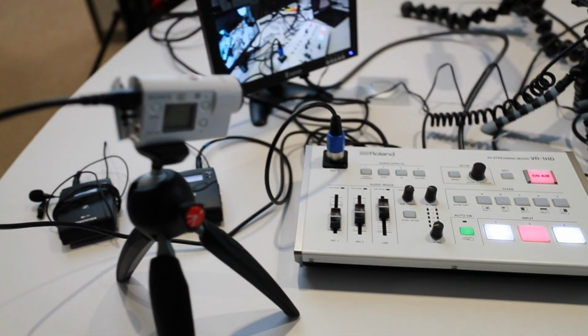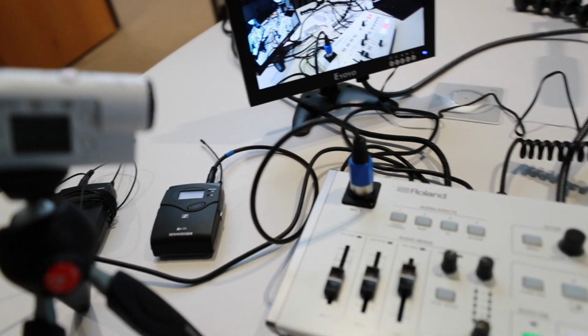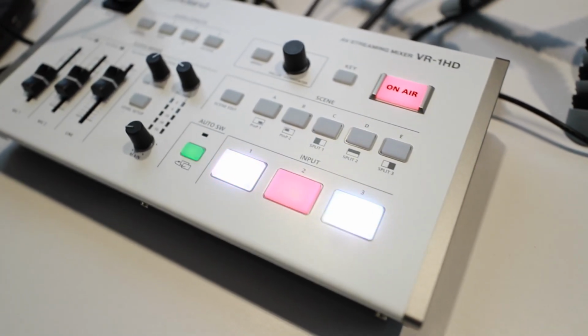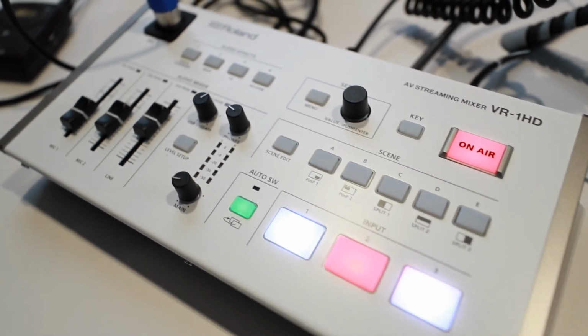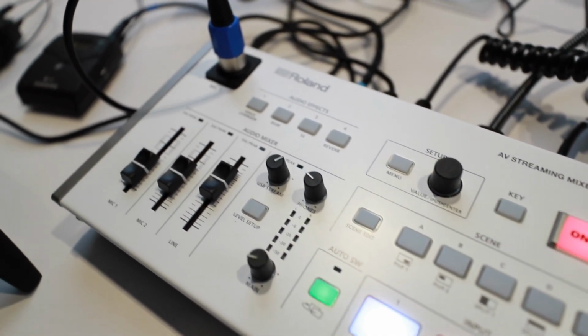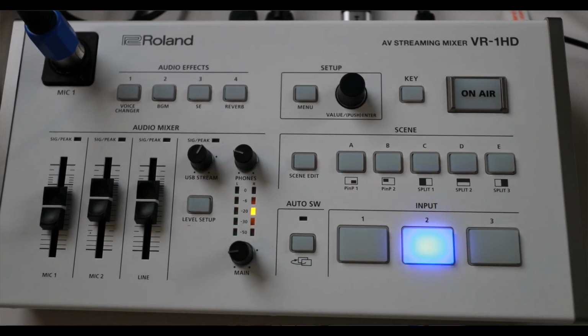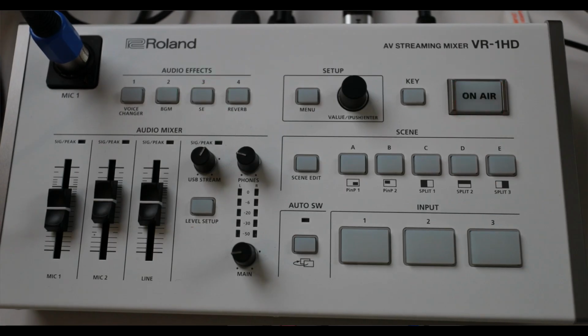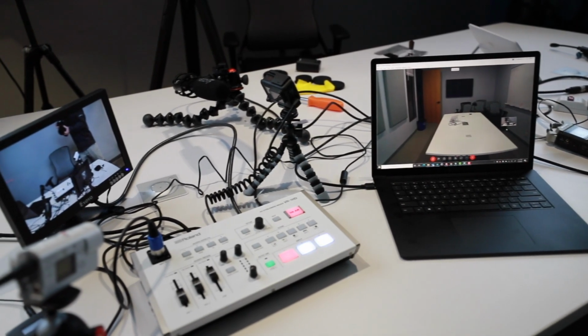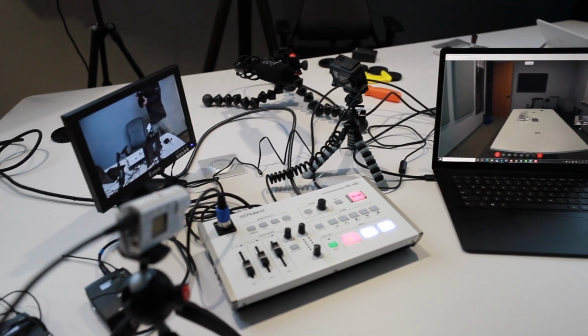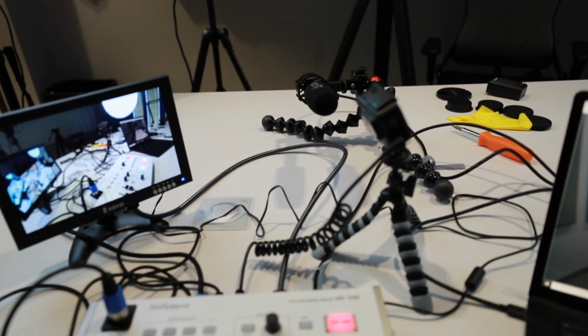Okay, we got everything set up. We've got the VR-1HD connected to a monitor. We've got the VR-1HD connected to all 3 cameras, the Z-Cam, the GoPro, and the Sony 4K. I have the Sony connected and pointed at the VR-1HD as if I was doing a demonstration of how to use it. I've got my computer joined into a Webex. I've got the USB connection connected to the VR-1HD, and that is going to pass whatever video and audio signal I send through the system to my computer.